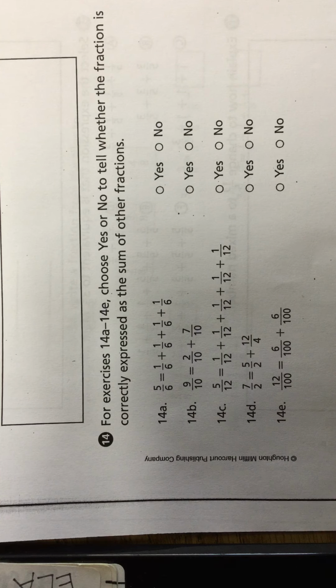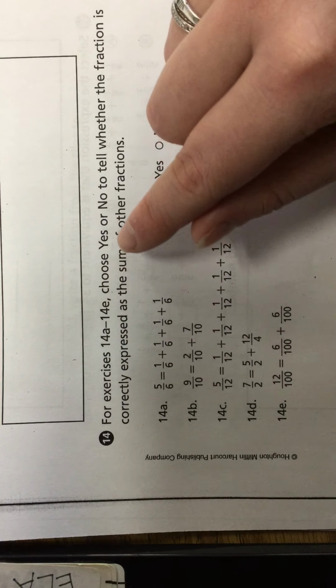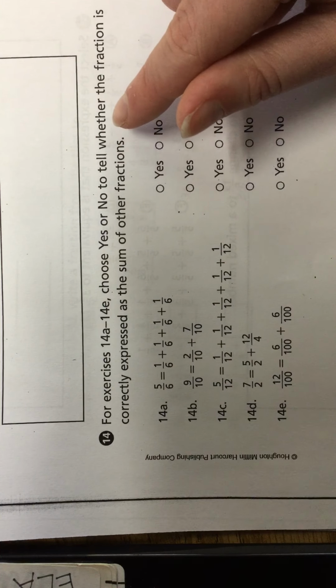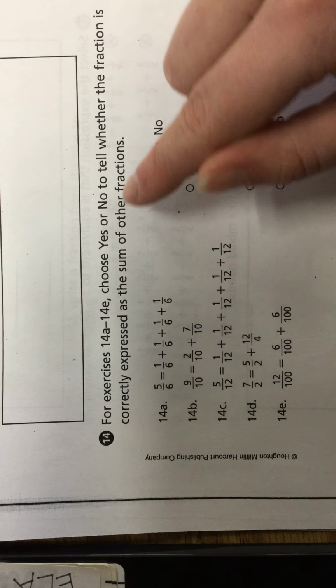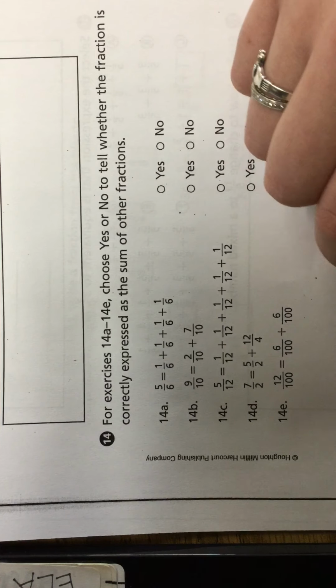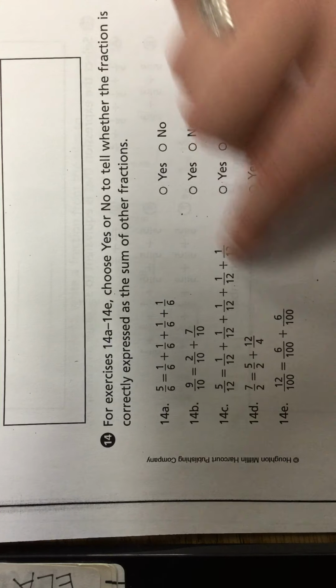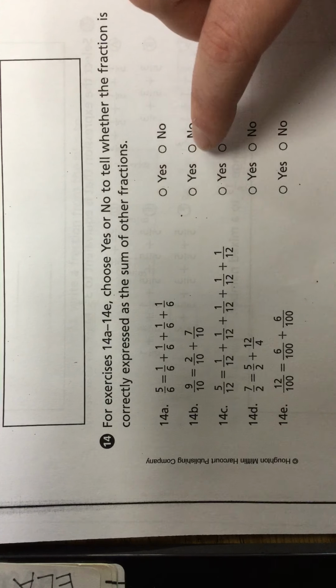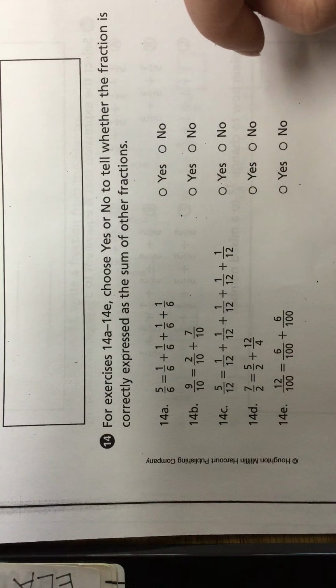Number 14. For exercises 14A through 14E, choose yes or no to tell whether the fraction is correctly expressed as the sum of other fractions. So you have some addition equations here, and you get to say yes, this is correct, or no, this is not correct. This is not true. All right. When you're ready, I will read the next.